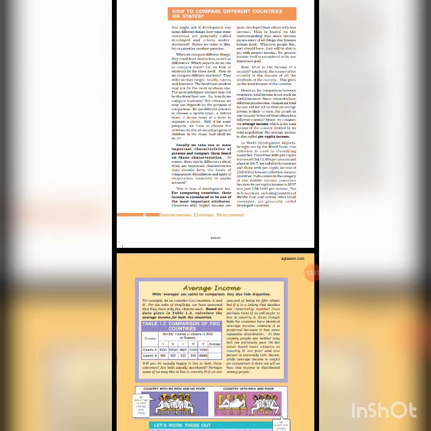If we see the per capita income of Maharashtra, Kerala, Bihar, or any other state, we are able to know that Bihar's per capita income is at the bottom, whereas Maharashtra has the highest.